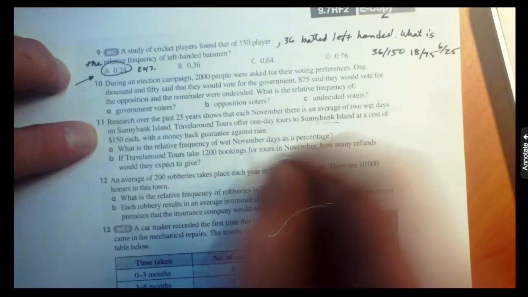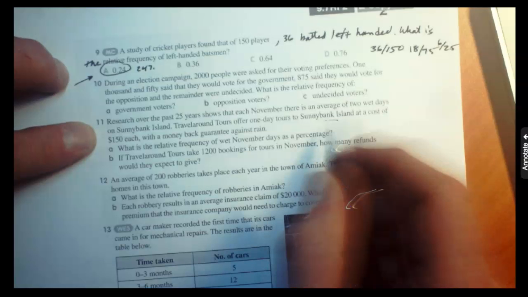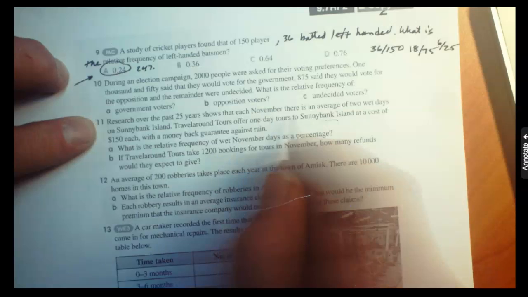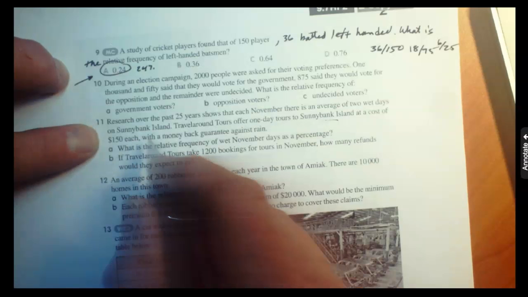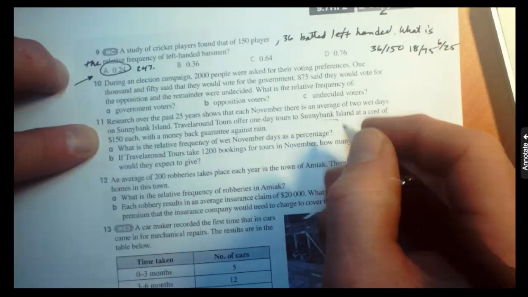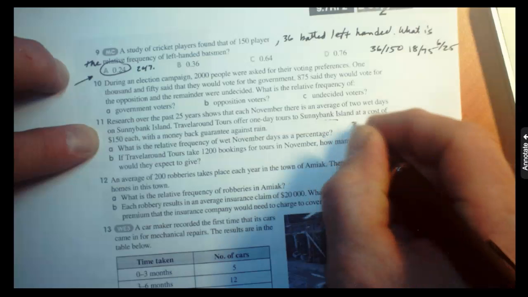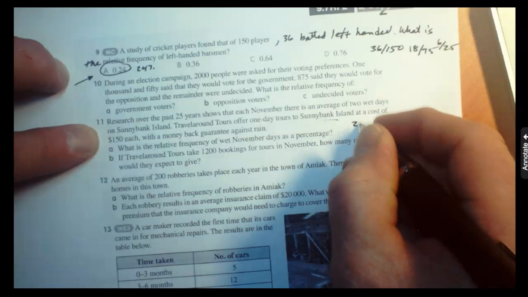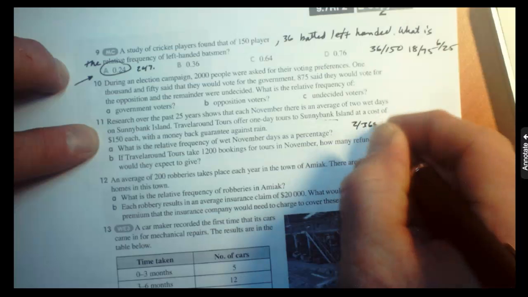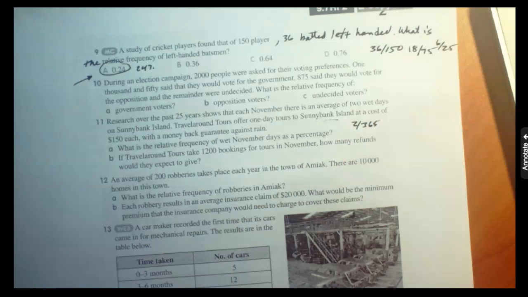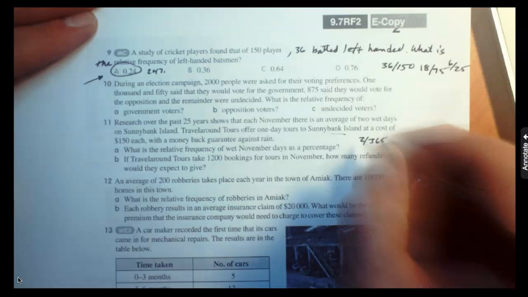Well, 2 wet days. There's an average of 2 wet days on Sunnybank Island. So we could think of that as 2 out of 365. No, sorry about that.